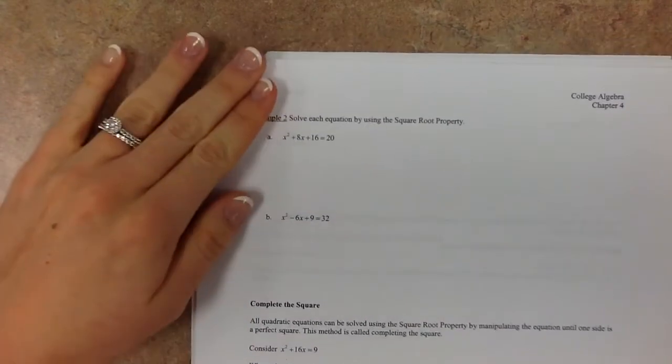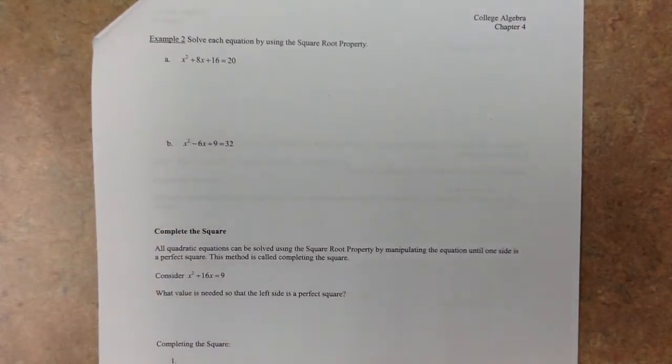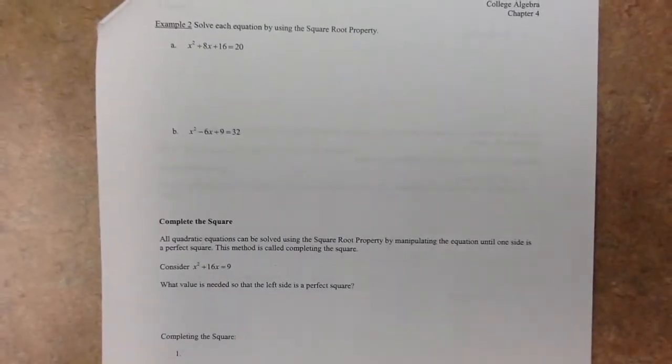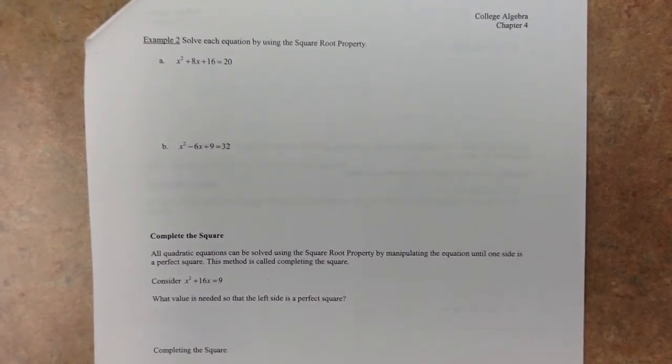Next, we've got 2 more of these. Now, in case you're wondering why these fall into a different category, I will explain it while we're going, because these are also square root properties, and so in case you're wondering why this is in a different section, you will see in just a moment.